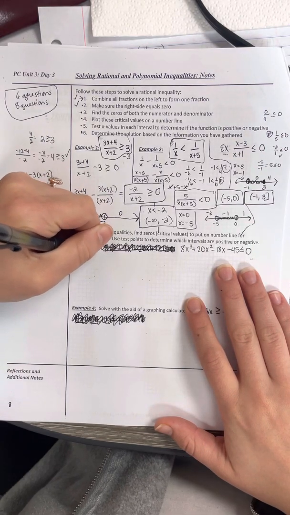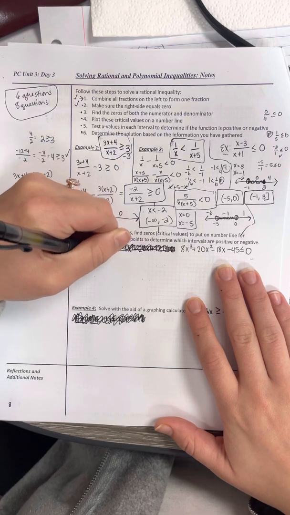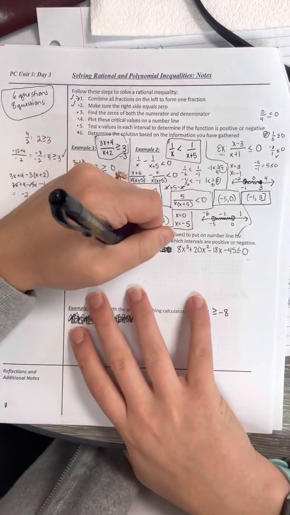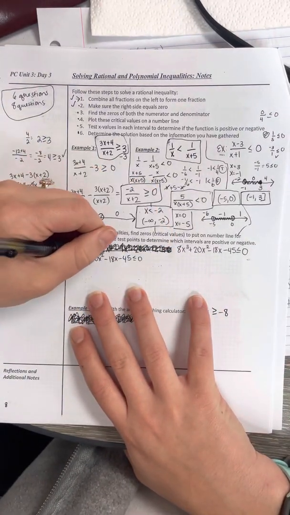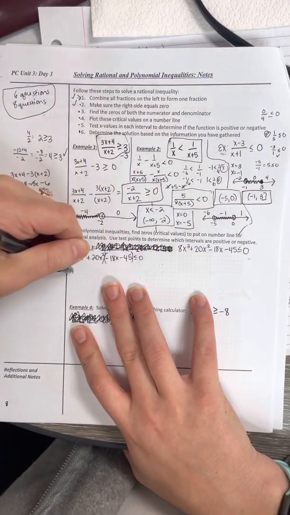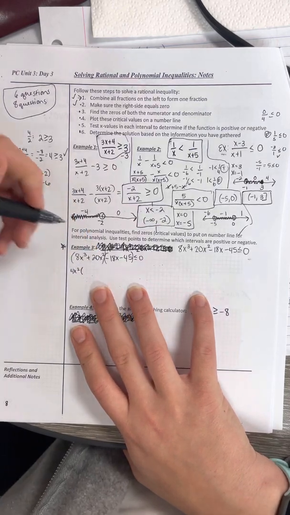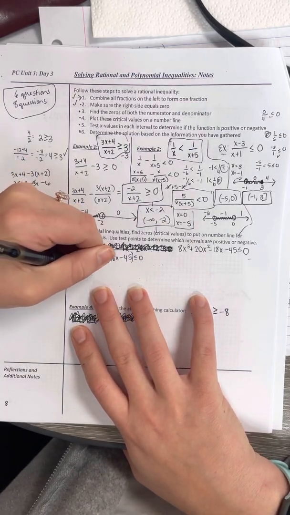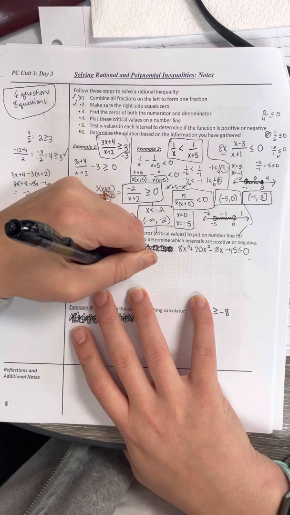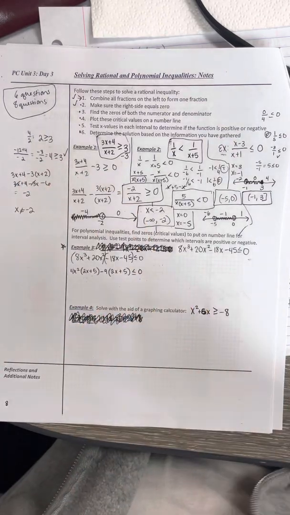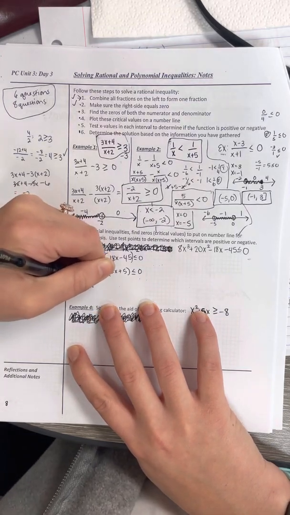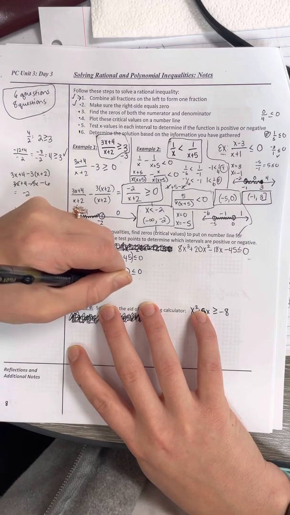So we have 8x cubed plus 20x squared minus 18x minus 45, less than or equal to 0. Let's just go ahead and group here. I would pull out a 4x squared, and then I would have a 2x plus 5. I could pull out a minus 9 and have a 2x plus 5 again. So my factors would be 4x squared minus 9 and 2x plus 5, less than or equal to 0.